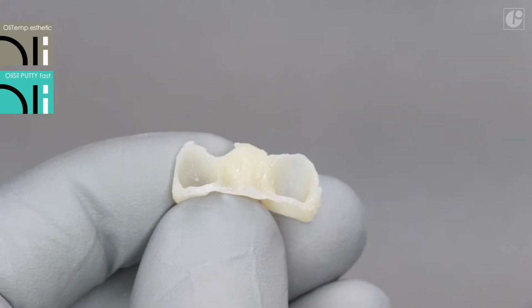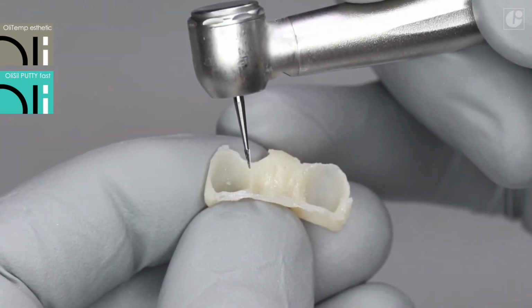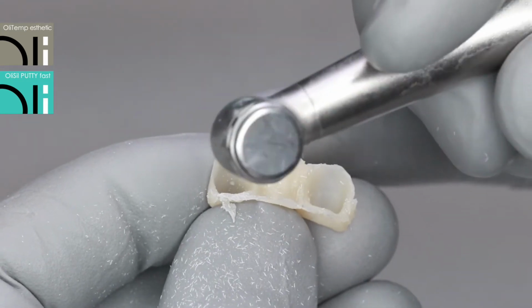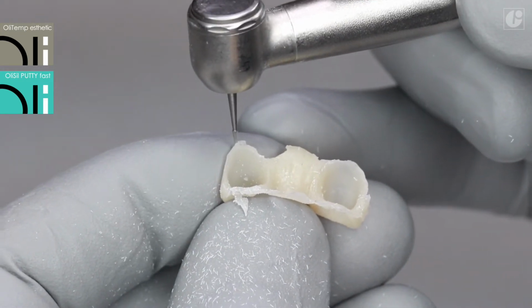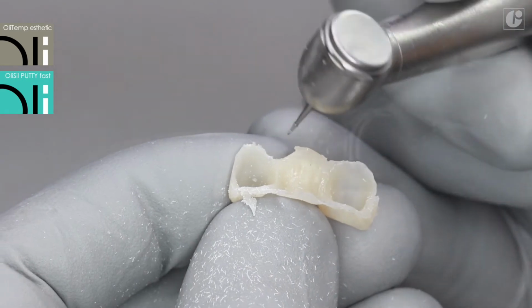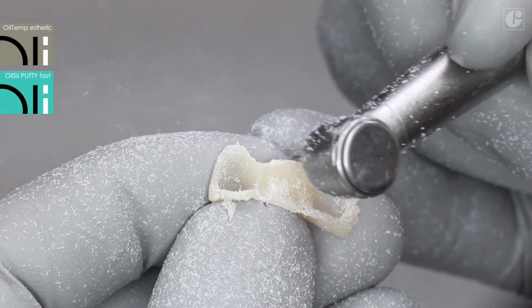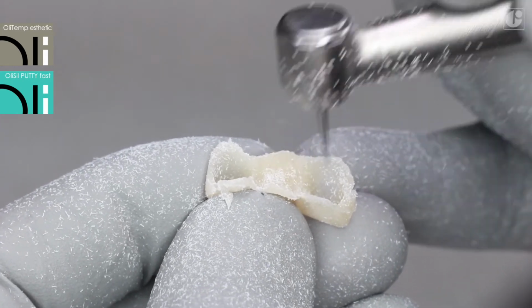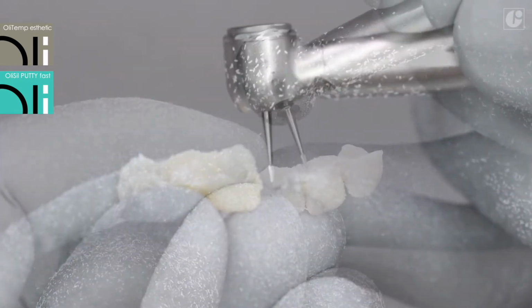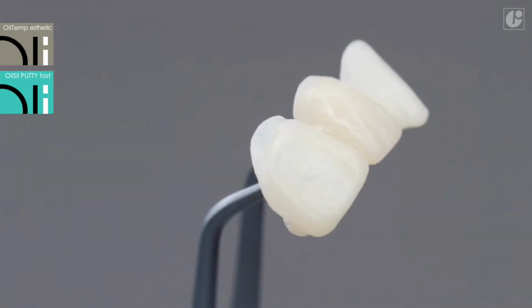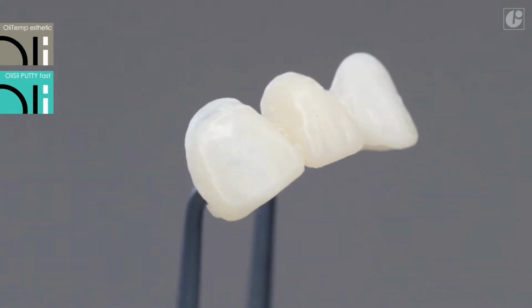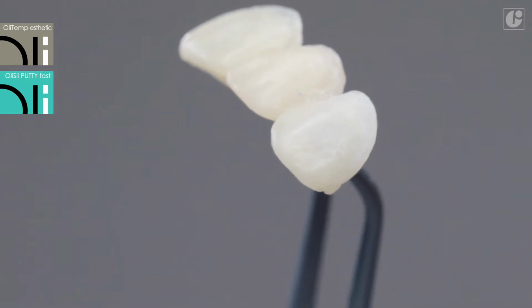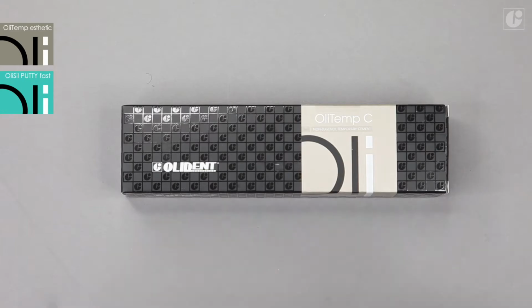While still in the elastic phase, OliTemp Aesthetic can be cut with a scalpel. After complete curing, rotary instruments will be required to shape and model the restoration. If any air bubbles or cracks appear, the reconstruction can be corrected with OliTemp Aesthetic or flowable composite OliFlow. No bonding system is required. It is enough to simply roughen the restoration surface before material application. The final prosthetic restoration can be polished or glazed.